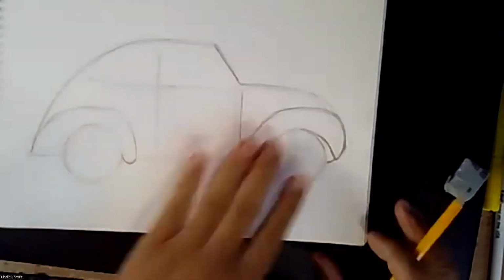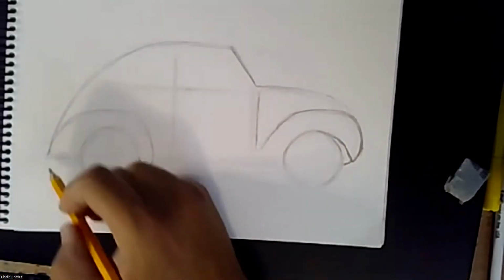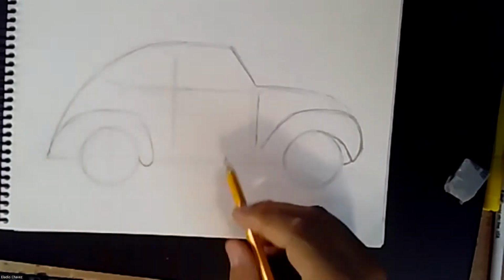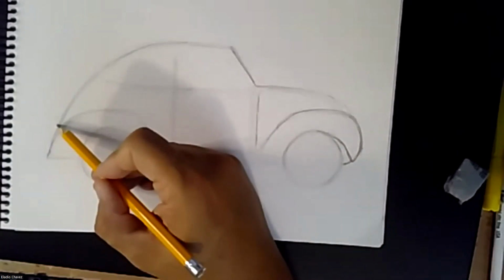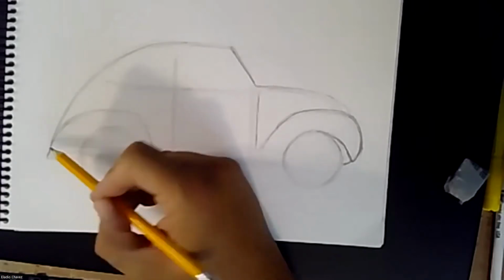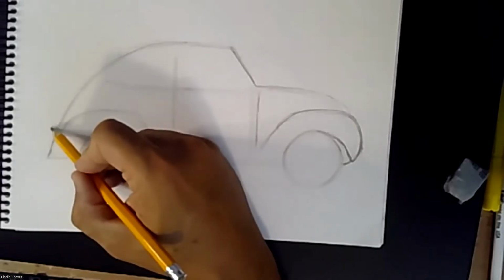We're going to go from left to right, and we're going to add that backlight. There's like this backlight right in here. About in here.